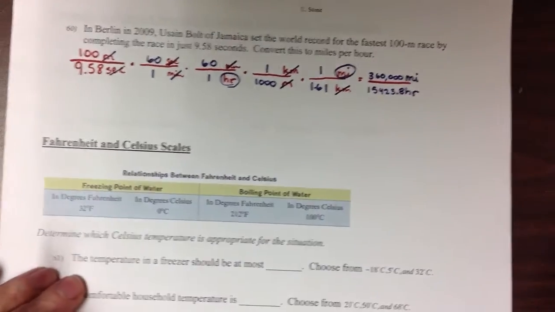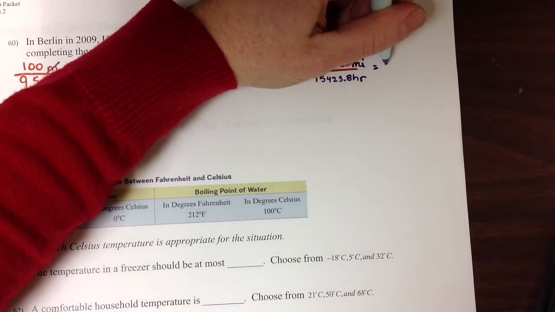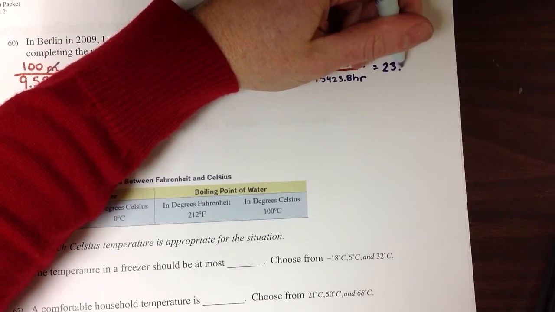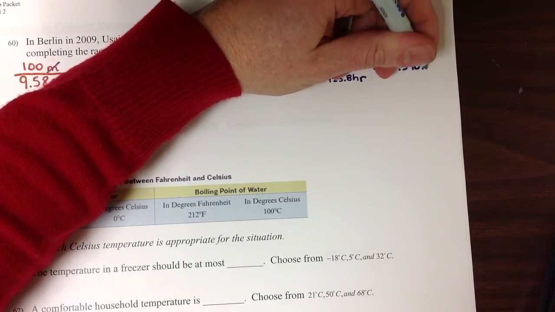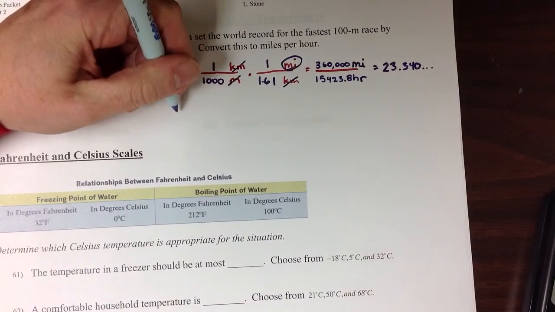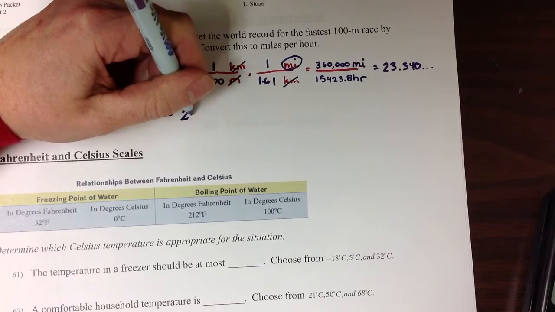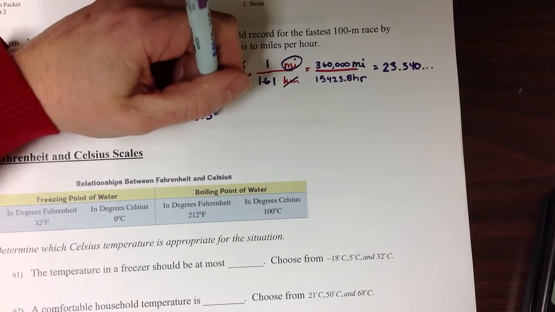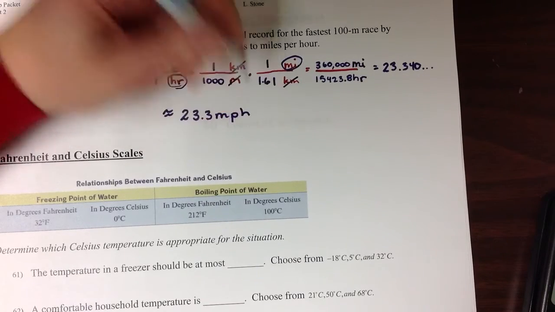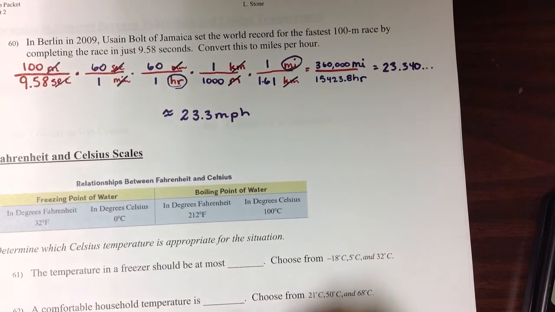And the answer that I get is 23.340, and it continues on. So we're going to round that off to about 23.3 miles per hour. That is pretty darn fast.